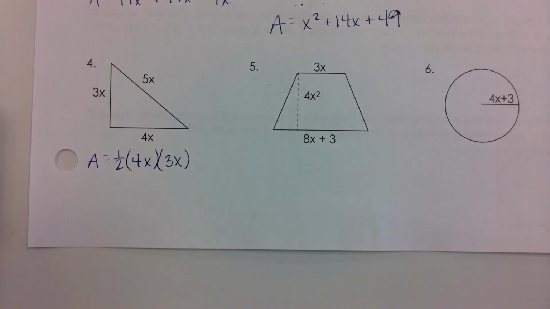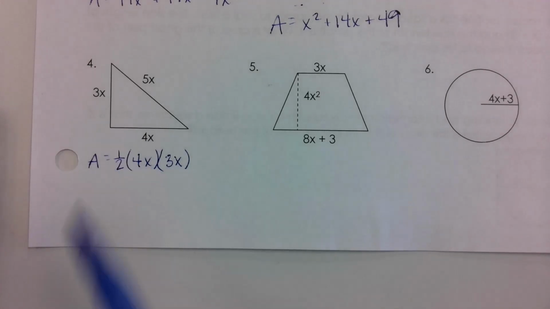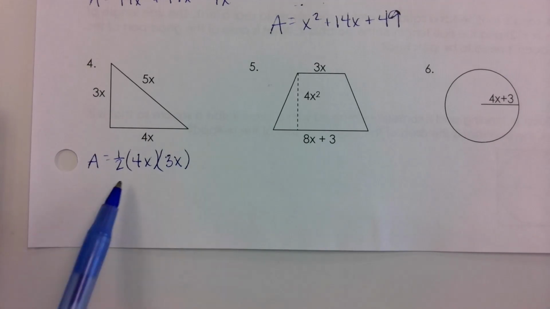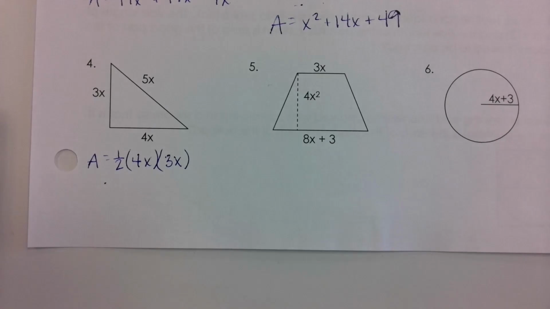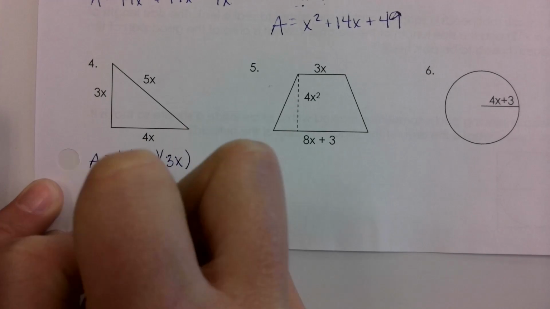Do we need the 5x at all? Nope, it's extra information. Sometimes they give that to you. Okay, don't let it confuse you. You don't need it. So let's think about how we could do this. We've got to multiply all this stuff, right? So we've got to do half of 4x. What is that? 2x. So then we've got 2x times 3x.